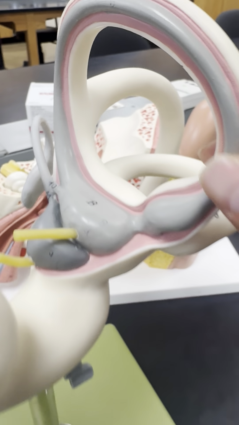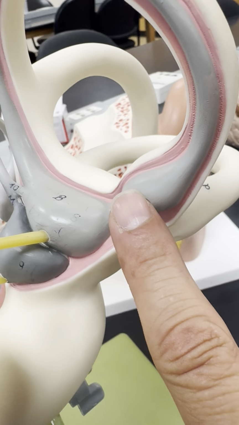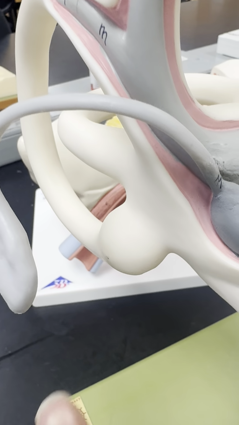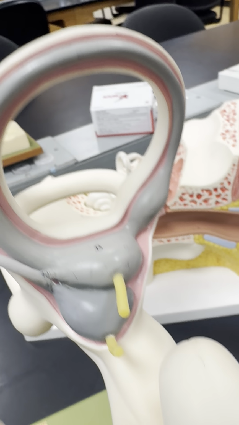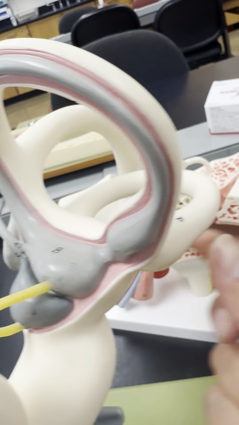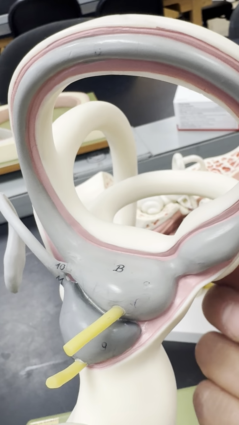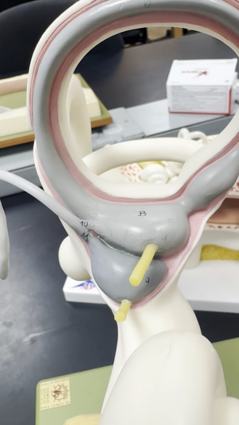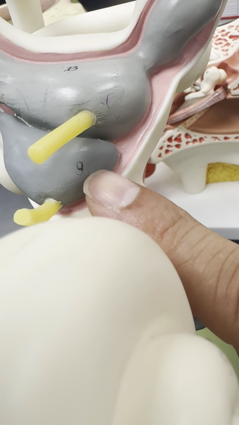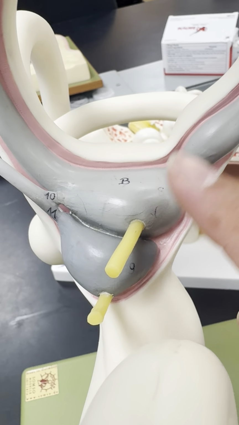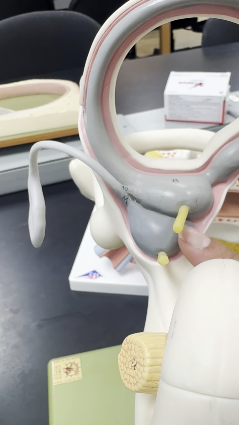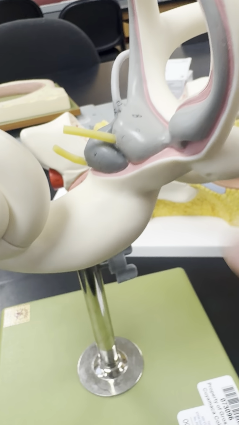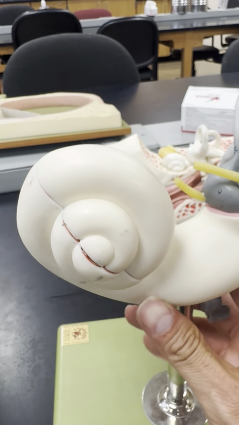So the 3 semicircular canals each have this enlargement. You can see one there, one there, and the 3rd one there. These enlargement parts of the semicircular canals are called the ampullae. Right, so you have 3 of them. And then another part of the ear that you see is B here, and that structure looks like a G. So this one here is your utricle, that one's your saccule. Utricle, saccule.